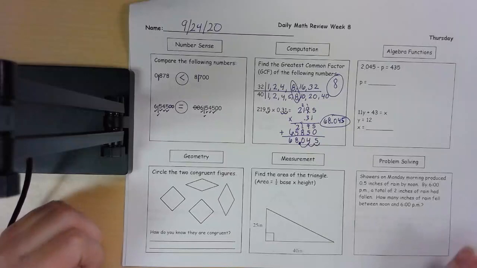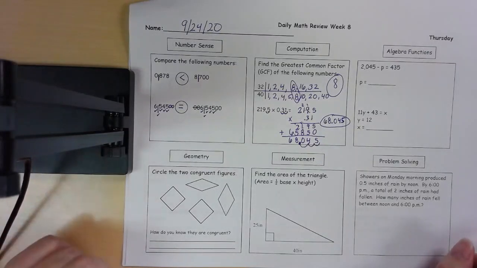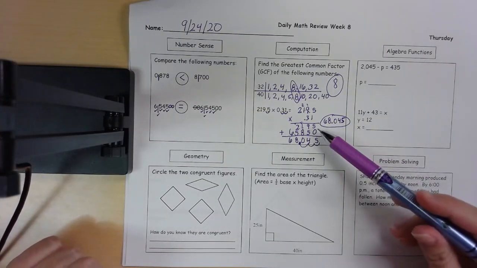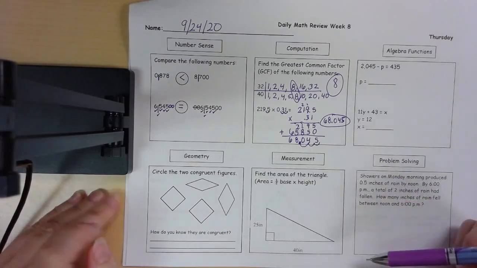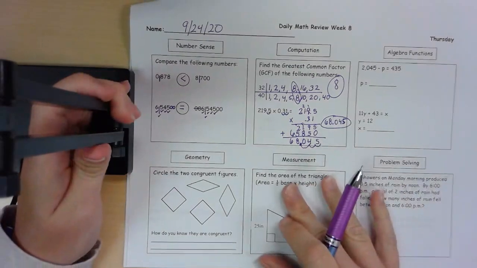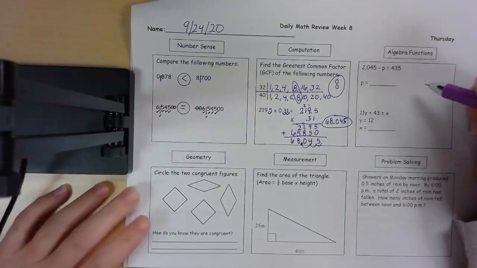And if you've done this and you didn't get it correct, you know what I always say. Go back and track down your mistake. Did you have the first line right? Did you have the second line right? Where did you go wrong? All right, let's take a look over here.